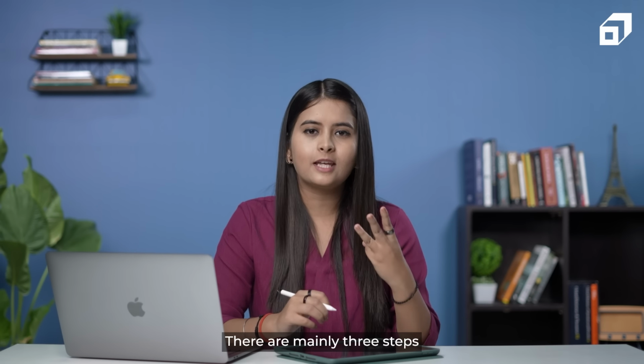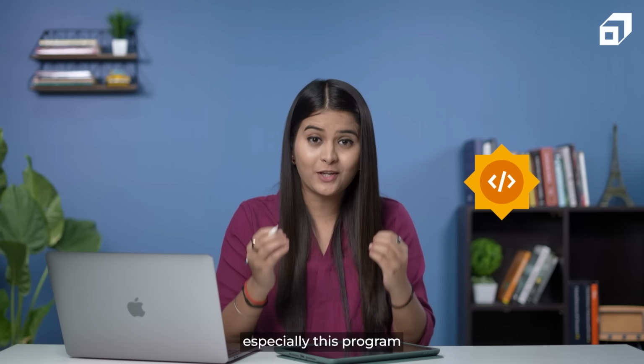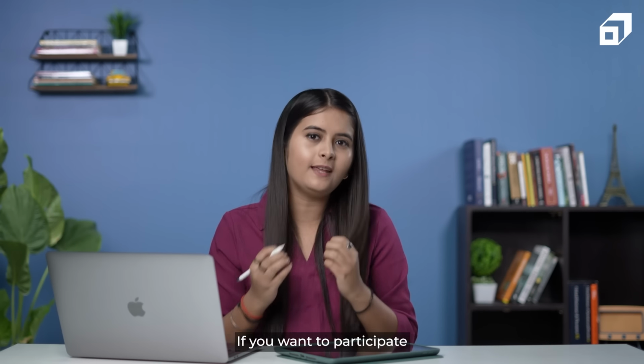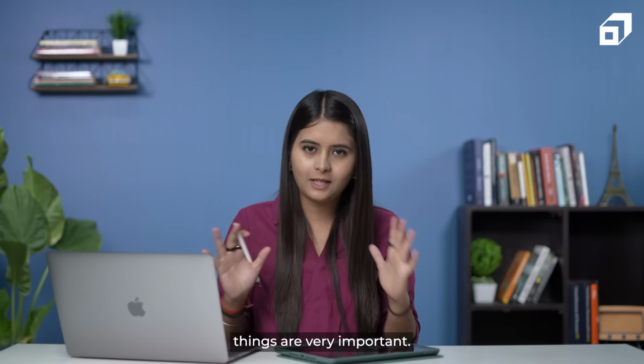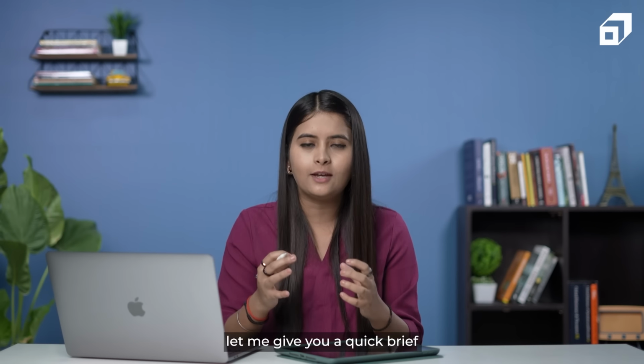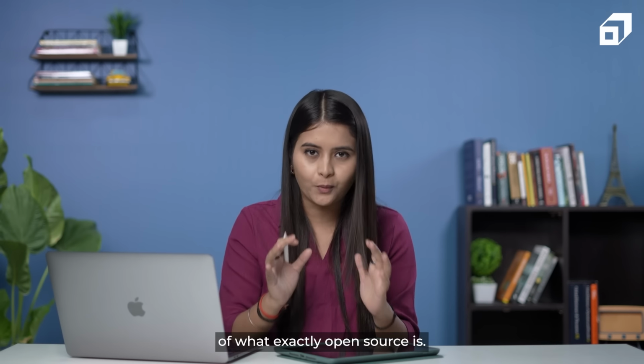There are mainly 3 steps when we talk about open source, especially this program, Google Summer of Code. If you want to participate in this program, mainly 3 things are very important. But before that, let me give you a quick brief of what exactly open source is.